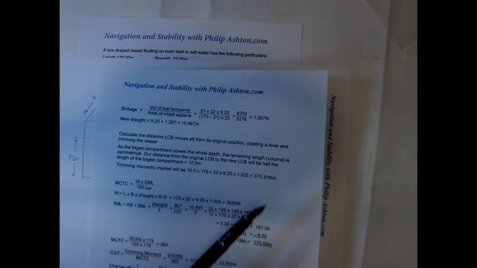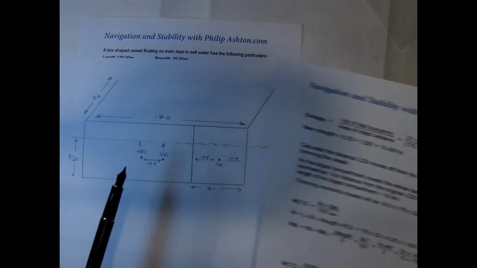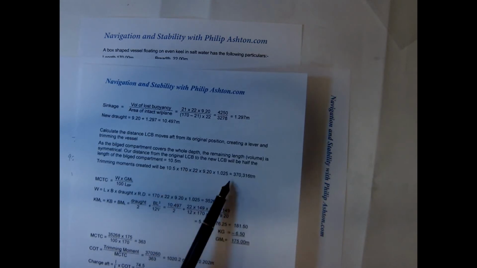Now to calculate the distance LCB moves aft from its original position, it creates a lever and trims the vessel. As the bilge compartment covers the whole depth, the remaining length or volume is symmetrical. So our distance from the original LCB to the new LCB will be half the length of the bilge compartment, 10.5. So the length of the compartment, half of that will be the distance the LCB moves. And to get the trimming moments created, then we multiply that by the displacement of the vessel, not forgetting the density to use.